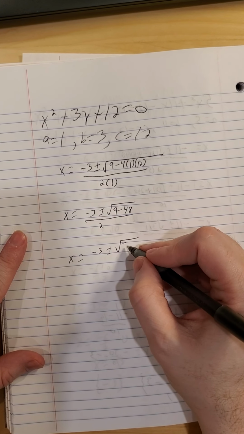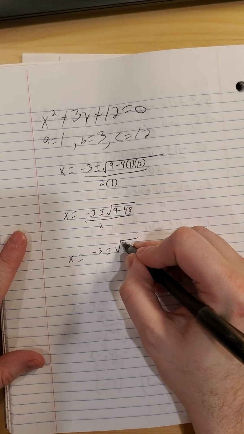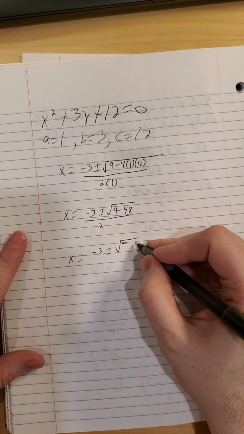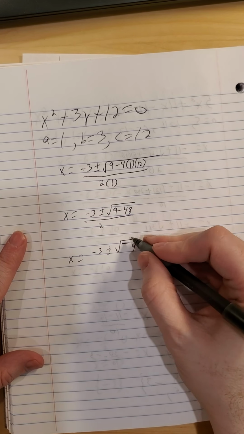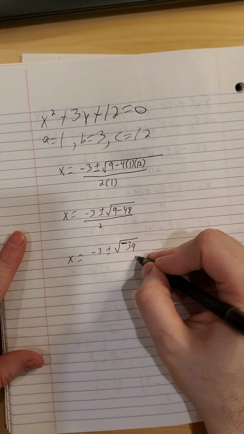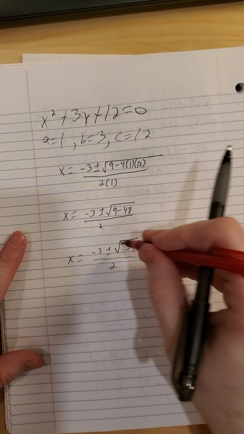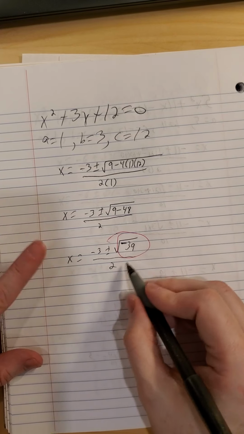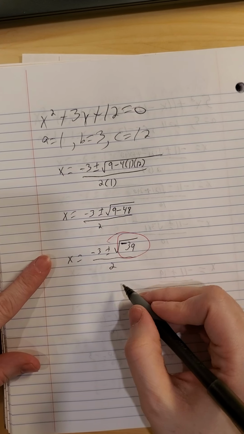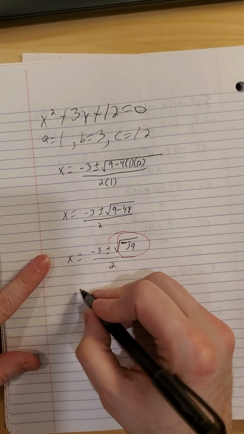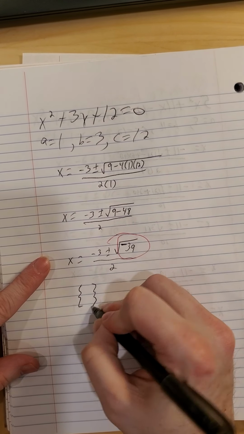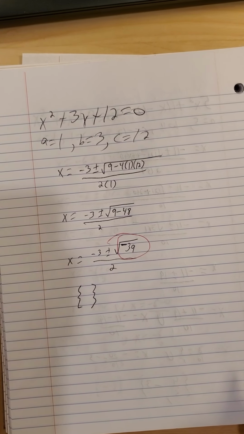Unlike signs, subtract those absolute values, and the negative was further from 0. So negative 39 all over 2. As soon as I see this, square root of a negative, we know that we've been kicked out of the real numbers. So our solution set is empty for that one.